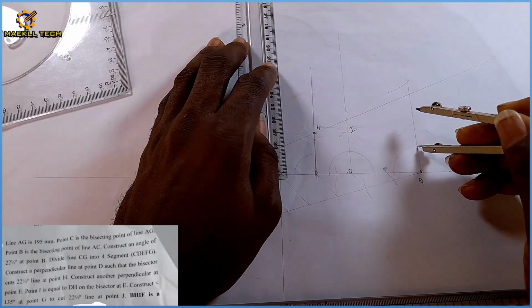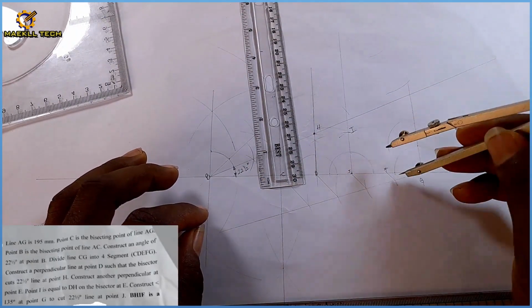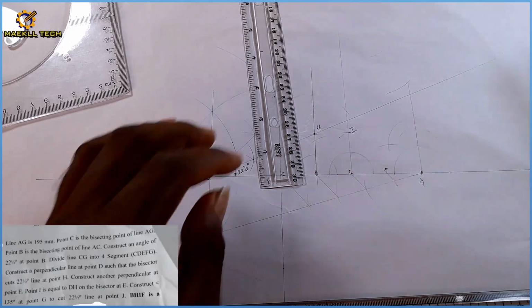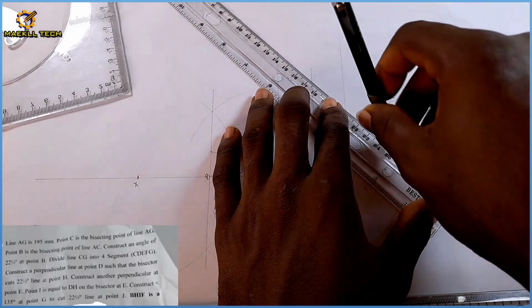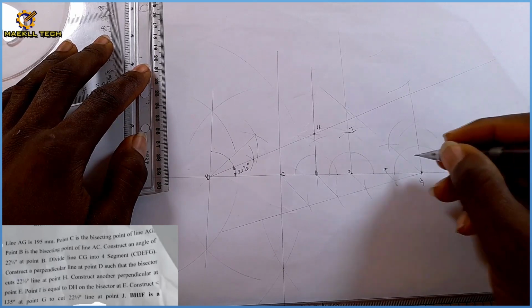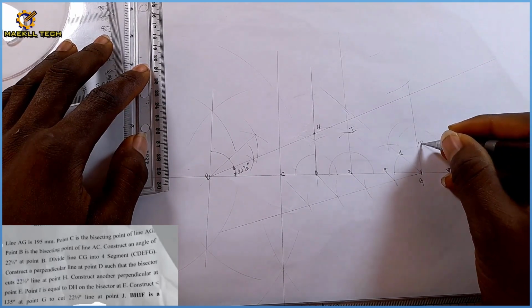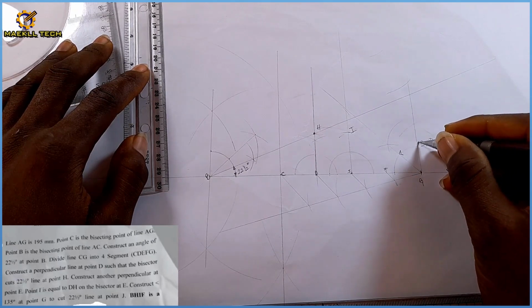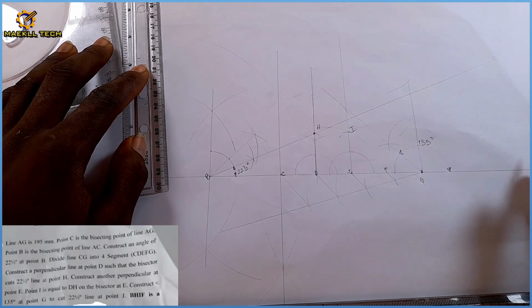That's my 90 degrees at point G. I'm going to bisect this 90 to get 45. So right here and right here gives me this bisector like this. I draw it long. So the angle from this area down here is 90 plus 45, that is 135 degrees.